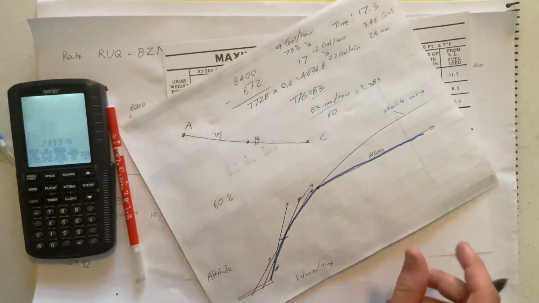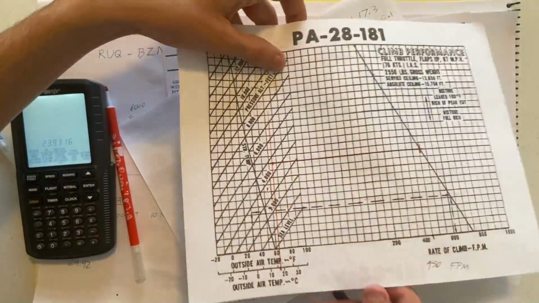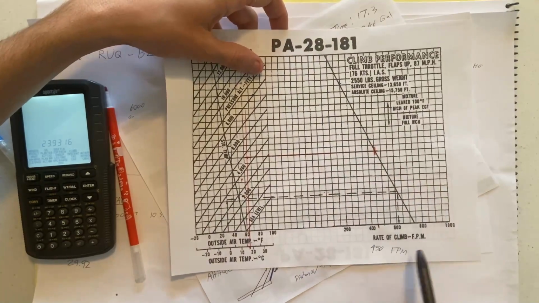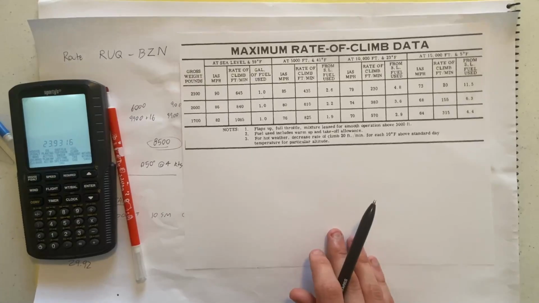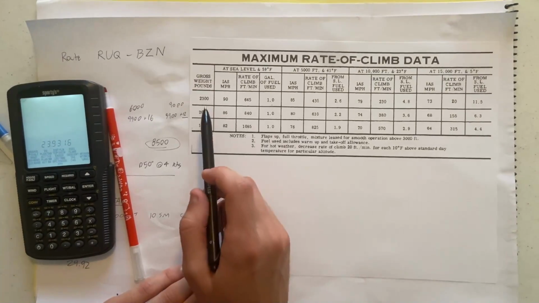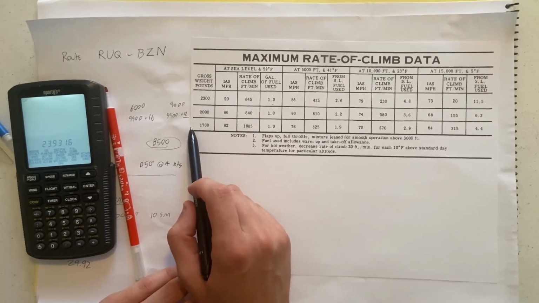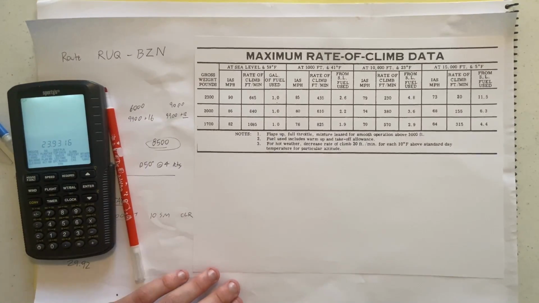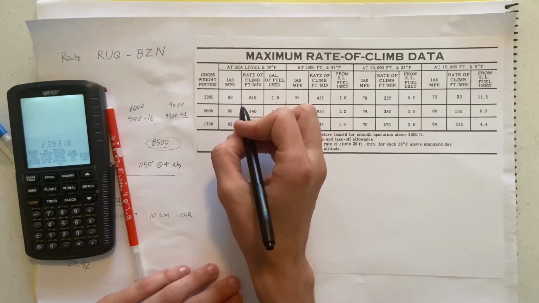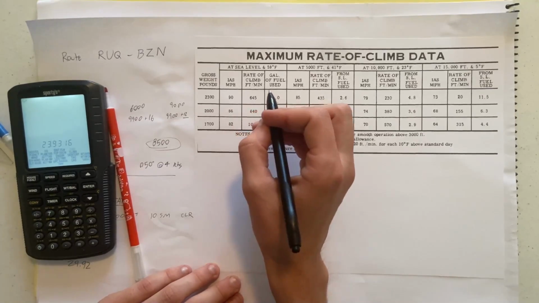A chart like this one over here is much, much better because it can give us a wide range of climb rates. The Cessna chart is not so detailed. We just have to be more careful with it. The nice thing is, though, it does give us different weights. So weight will affect your climb performance, and that is one thing the Piper charts do not account for. They assume maximum gross. So you have no choice but to use maximum gross.